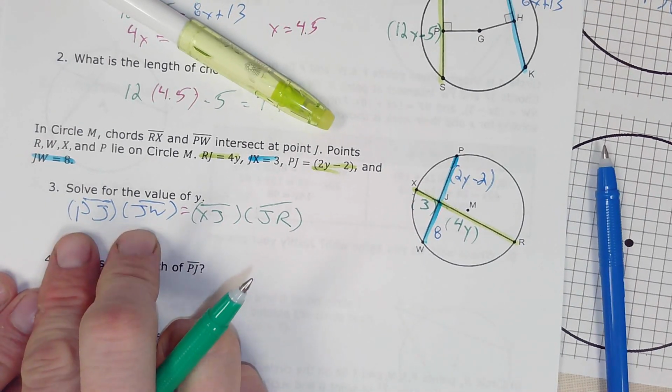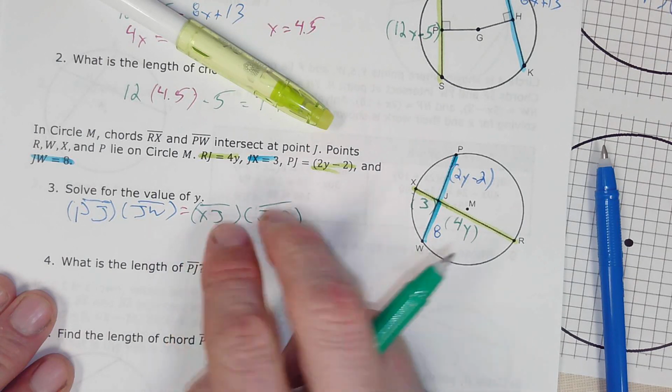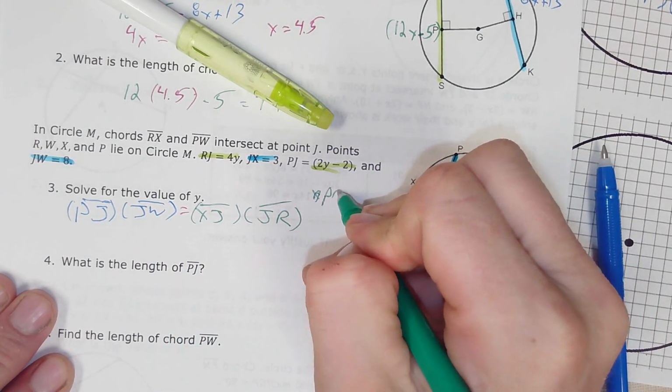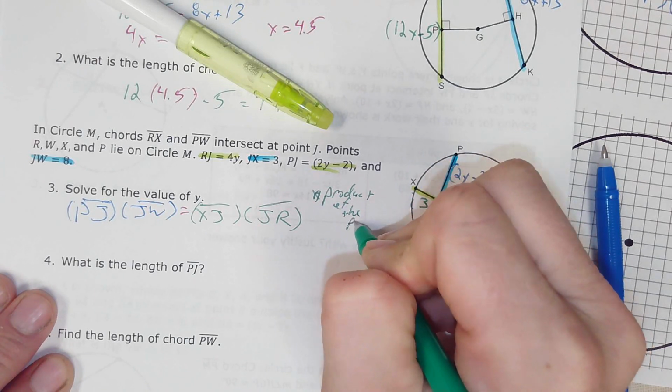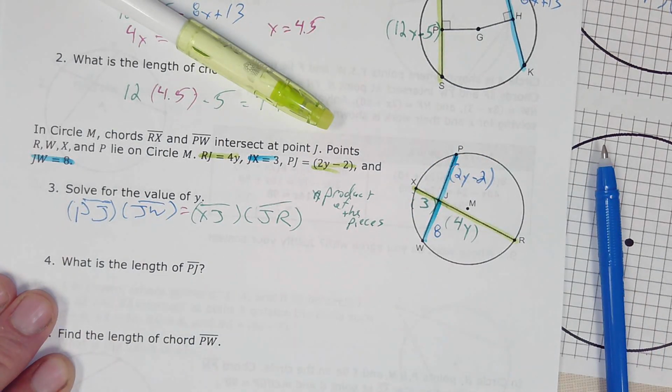Now, product of the pieces. I just thought of that. I don't know if that one's going to work.